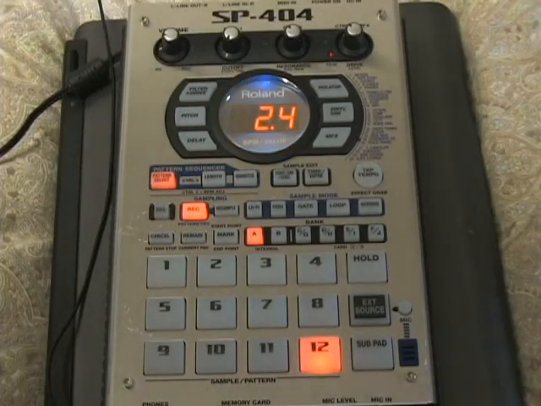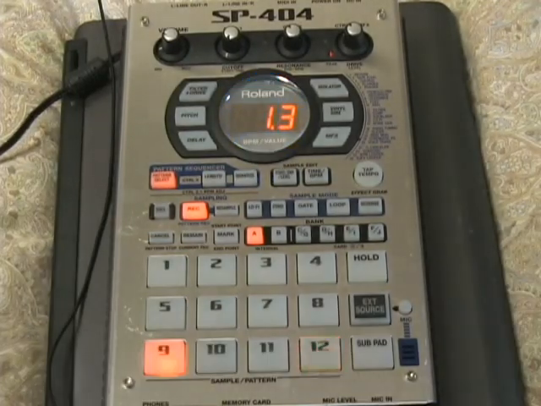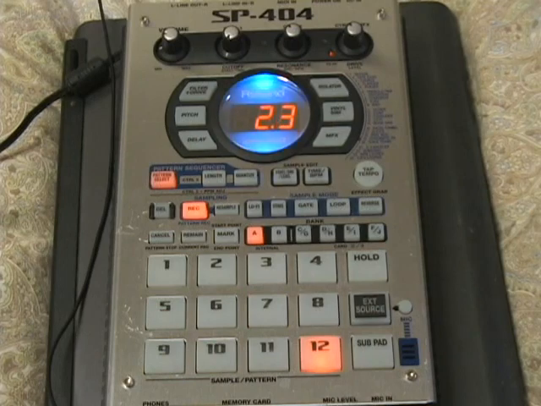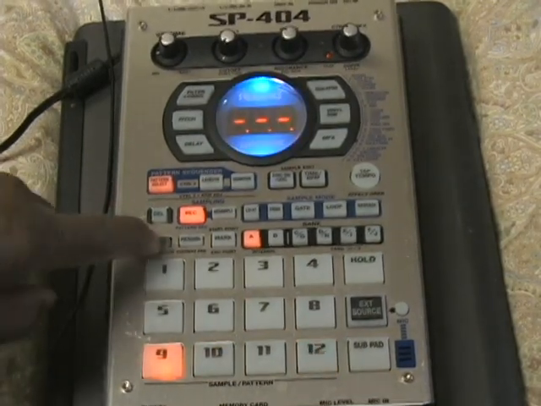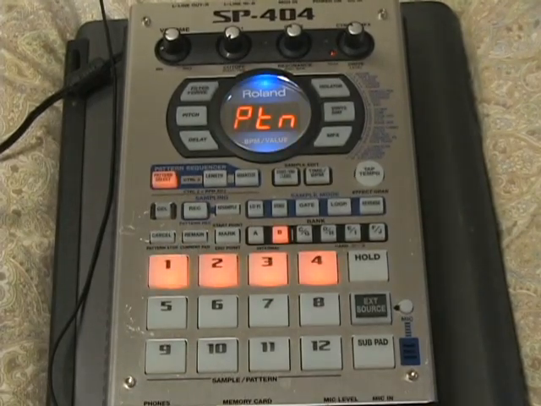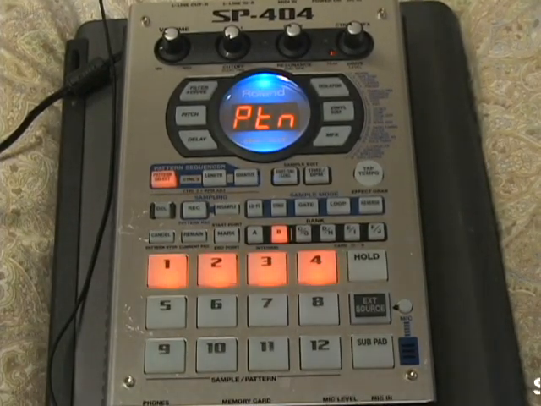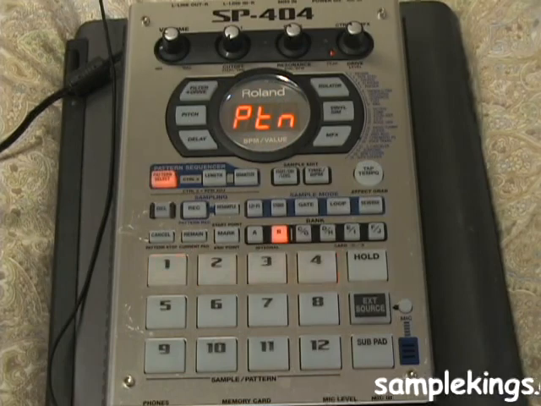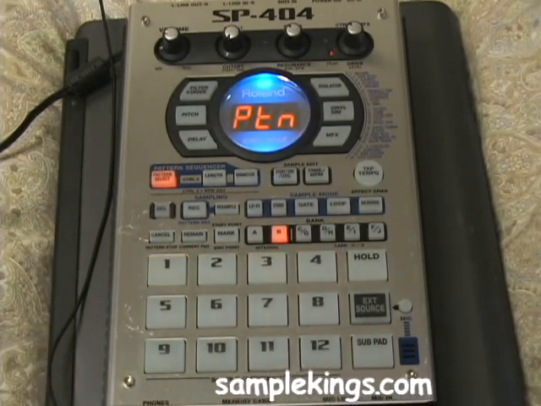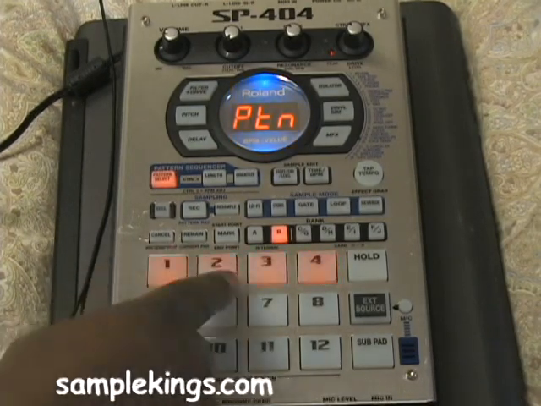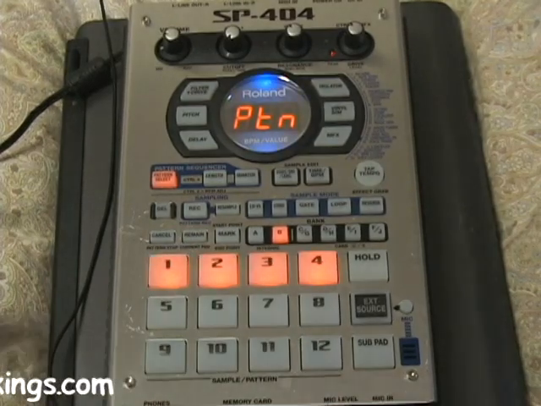So now we're set right with the quantized value. I'll press stop. Now we can also change patterns where they are. We can exchange patterns. Take one pattern and say put this pattern here and that one there. Now this is called pattern exchange.